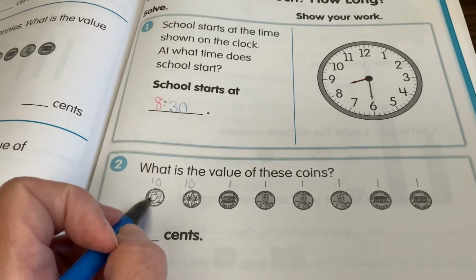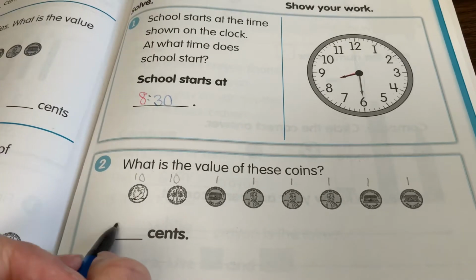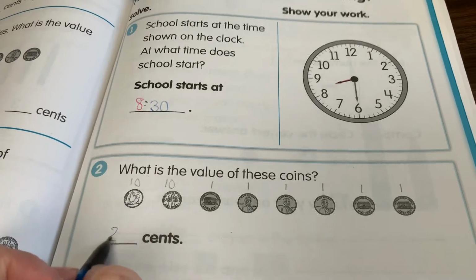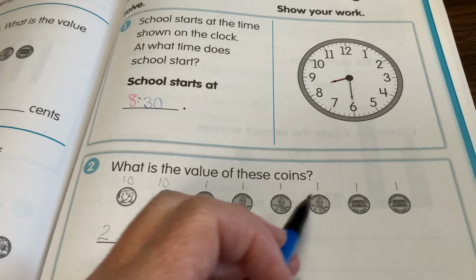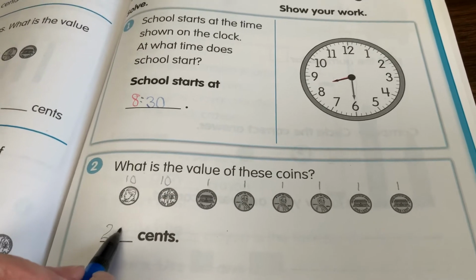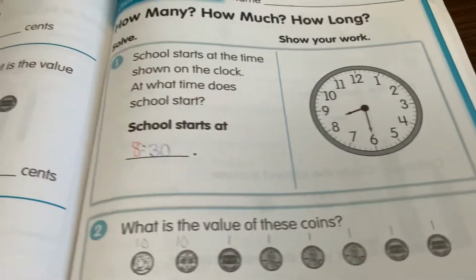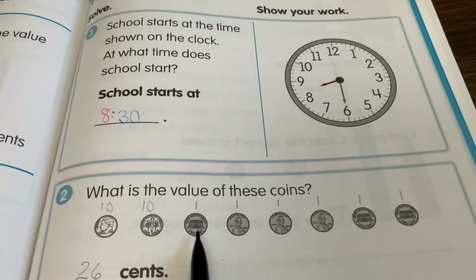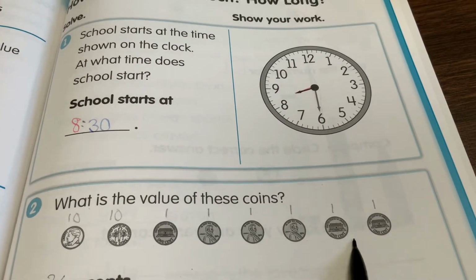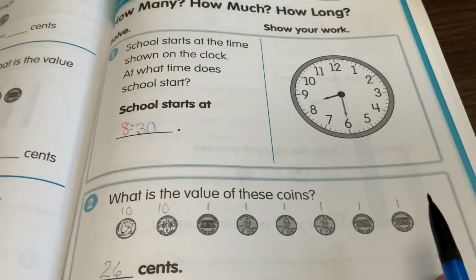So 10, 20, those are 10s. 1, 2, 3, 4, 5, 6. 6, those are the ones. So it is 26 cents. Or 10, 20, 21, 22, 23, 24, 25, 26. Okay, so turn the page.